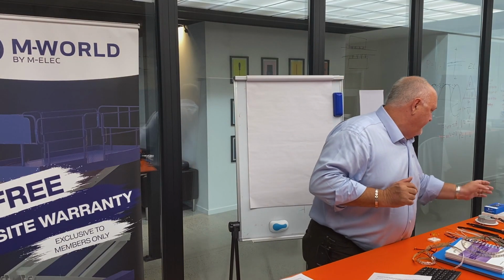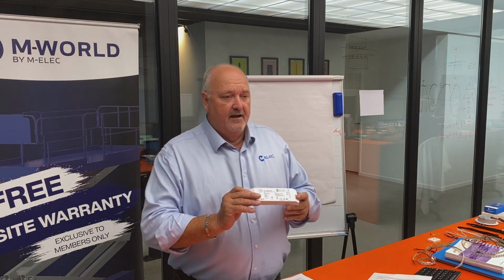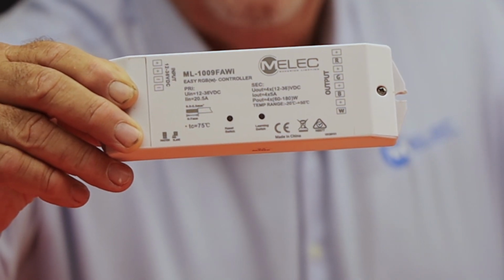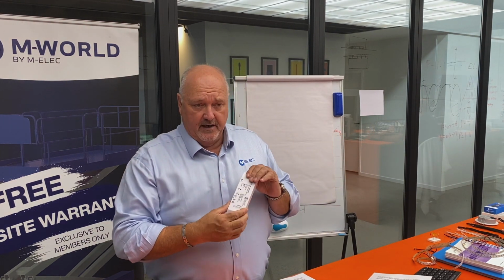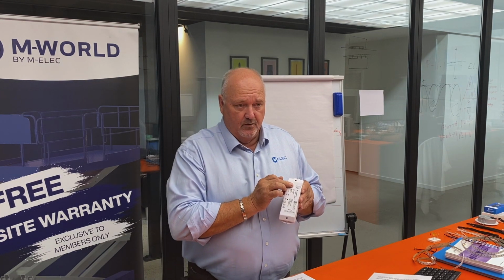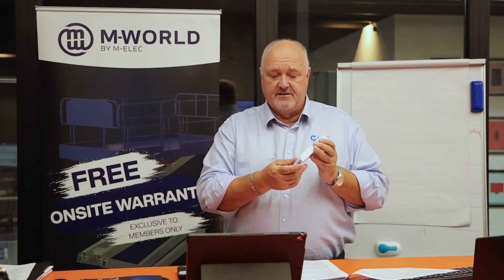So I'll give you a couple of examples. The controller that we use here is called the 1009 FAWI, F-A-W-I. It's a Wi-Fi RF controller. It requires a power supply. It has 12, 24 or 36 volts coming in at one end, and it has our positive and our RGB and W as outputs. So it sits power supply, this, and then our LED strip.